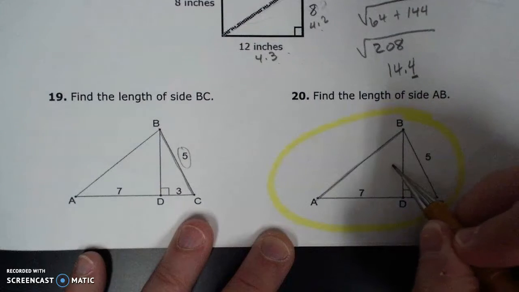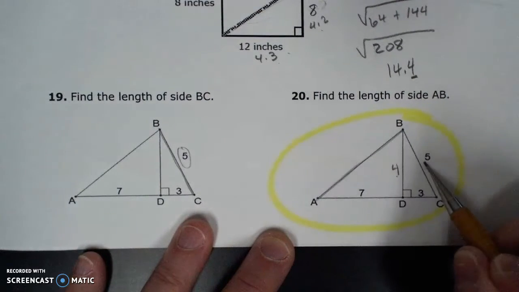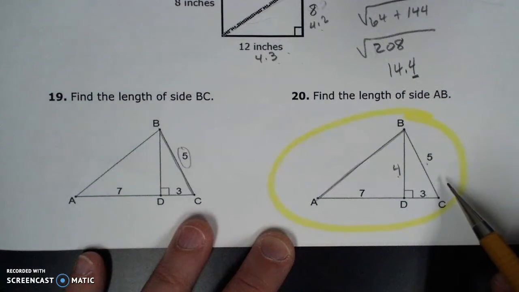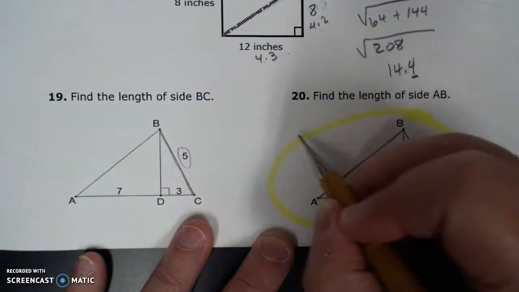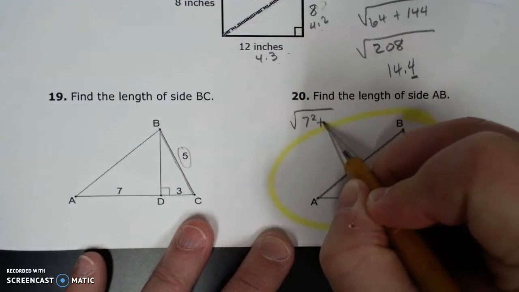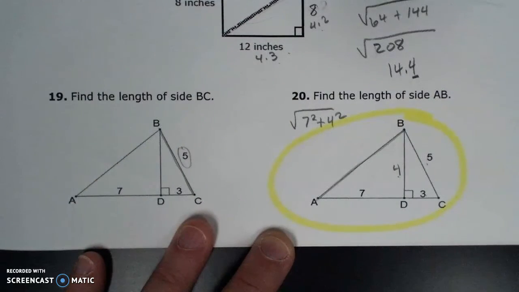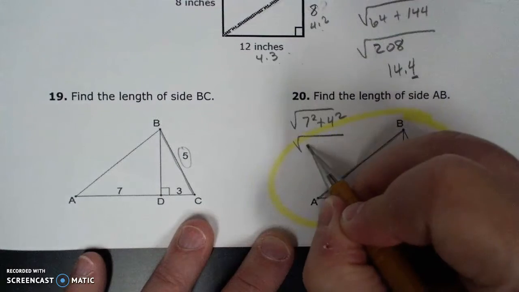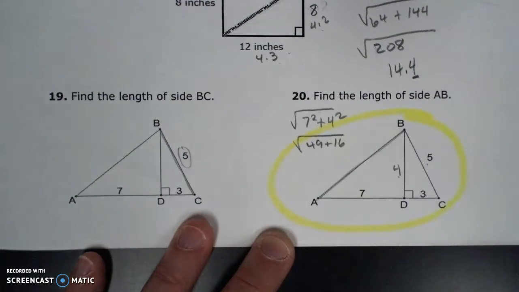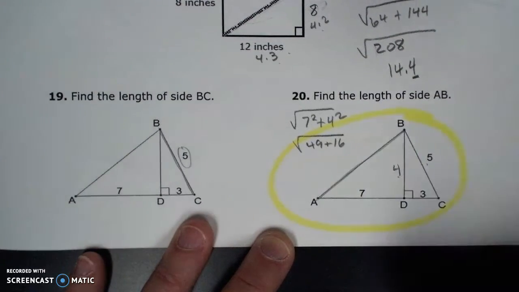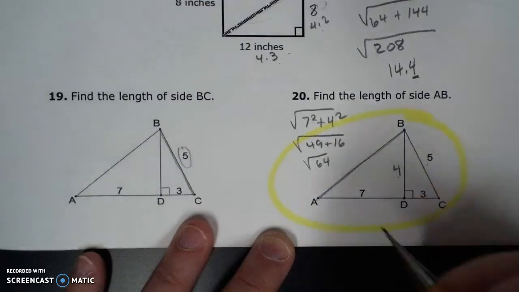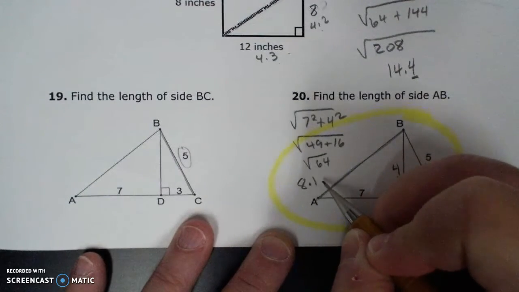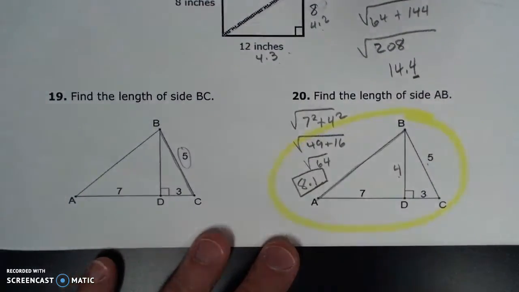I have a right triangle here that is 4, because that's a 3, 4, 5 right triangle with the hypotenuse 5. And then I have to do Pythagorean theorem. That's not a triple, so it's the square root of 7 squared plus 4 squared, which is the square root of 49 and 16, which is the square root of 65, which is just a little bit over 8, which is 8.06, so it's 8.1 if I'm rounding to the nearest tenth.